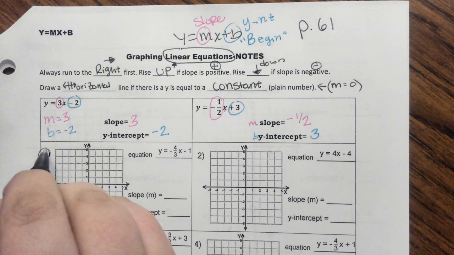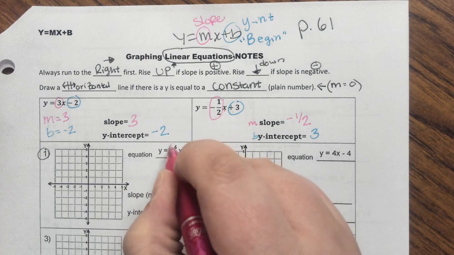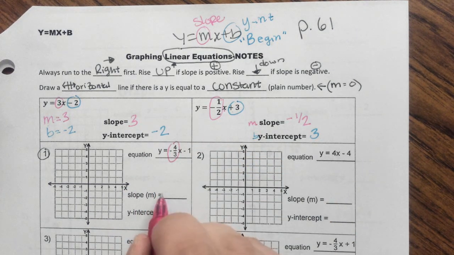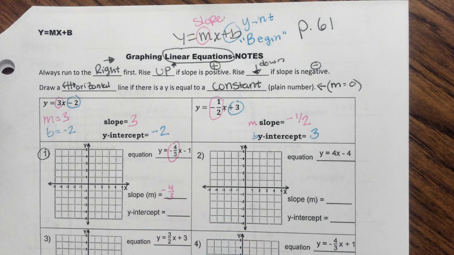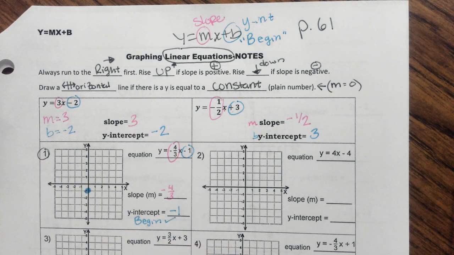Now look at example number 1. The slope, m, is -4/3. And the y-intercept is -1. B is -1. B tells us where to begin. We're going to begin at the y-intercept. So remember, that's on the y-axis. We need to find -1 on the y-axis, which is right here. So I found where I'm supposed to begin.